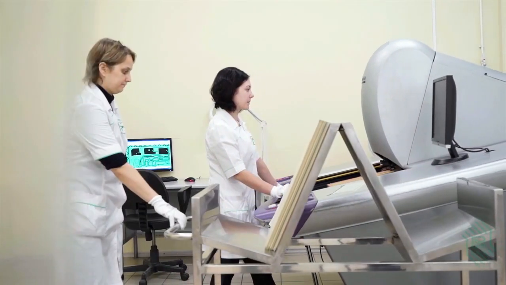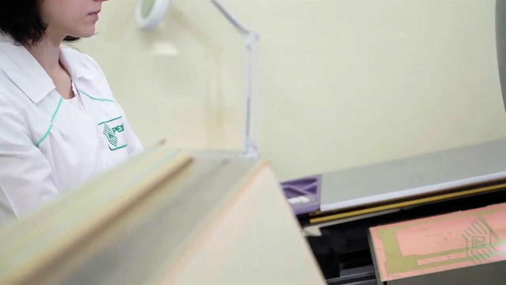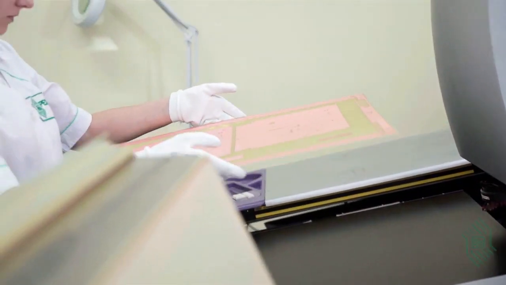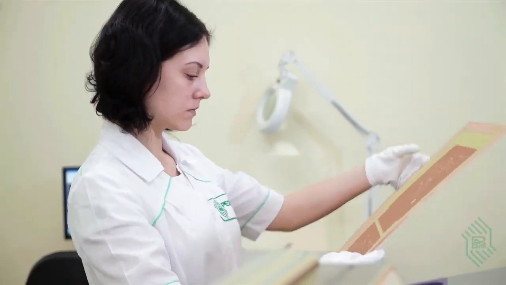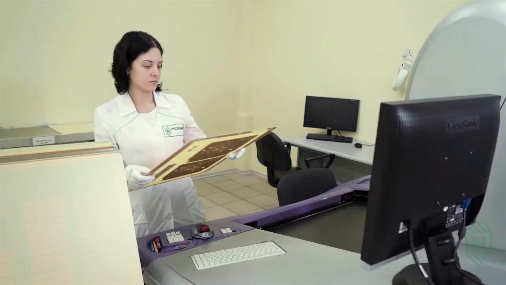All of the inner layers of the multi-layer printed circuit boards pass through the automatic optical inspection machine. It allows for avoiding problems with the inner layer pattern, since after bonding, it won't be possible to make any corrections.